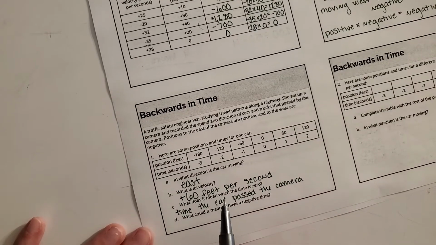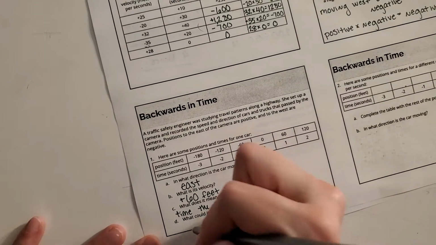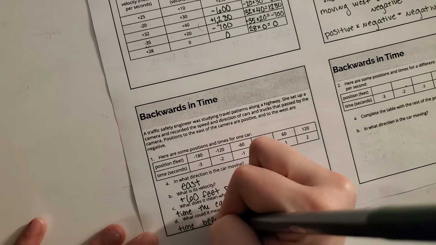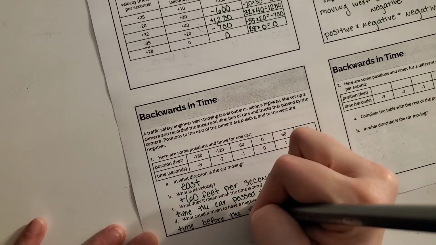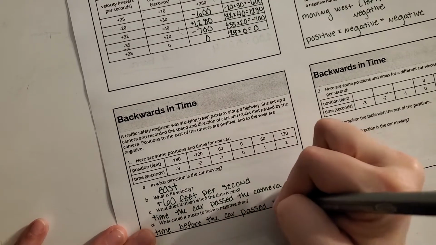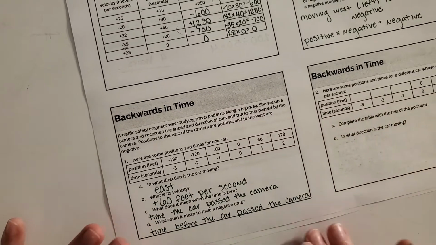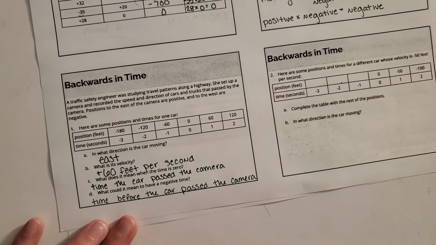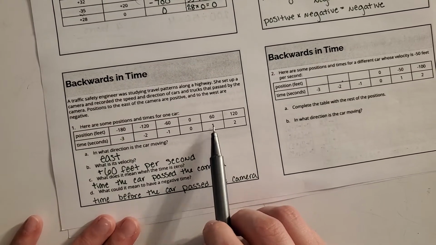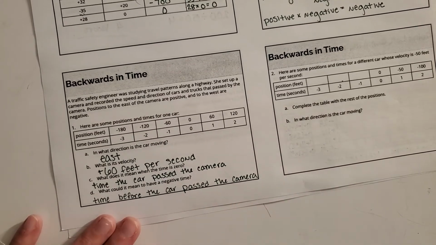Well, these negative numbers are the times before the car passed the camera. So if this is 1 second after the car passed the camera, then that means our negative numbers are all the time before they passed.